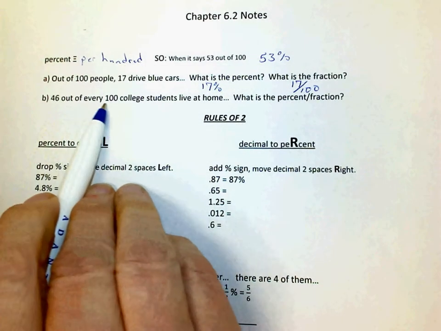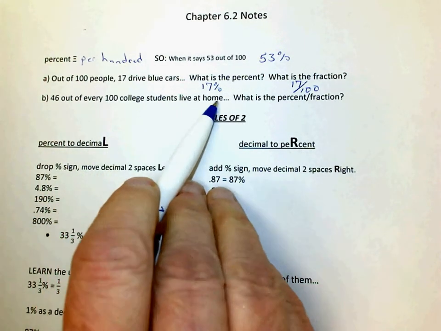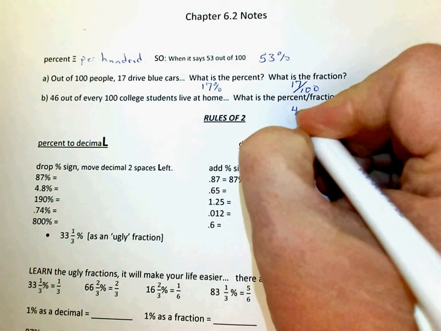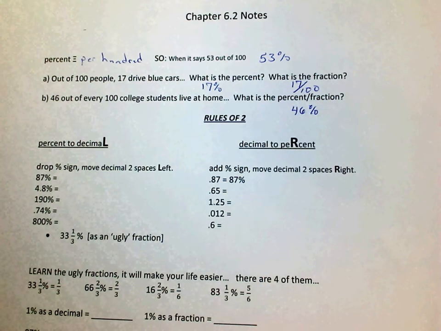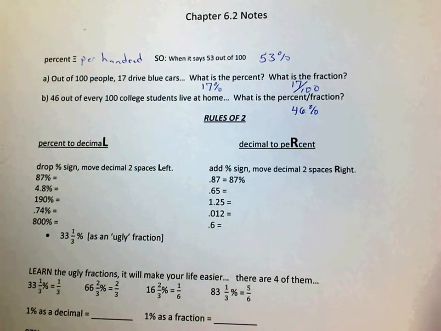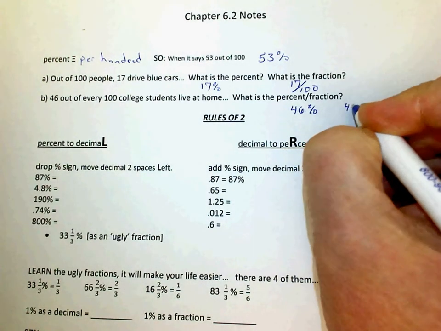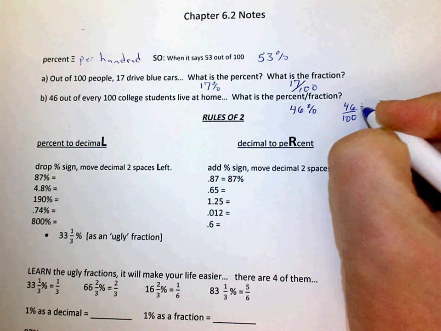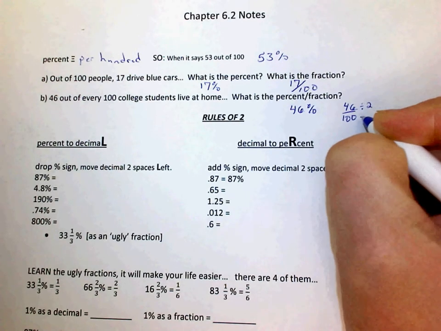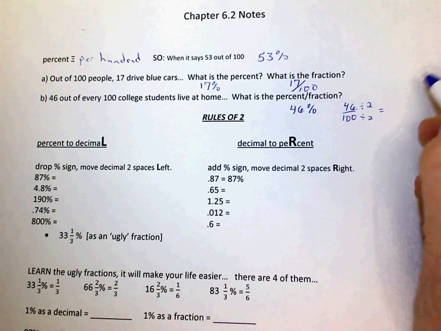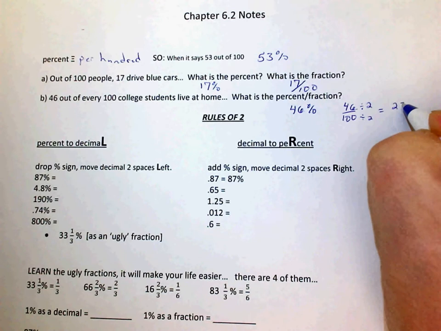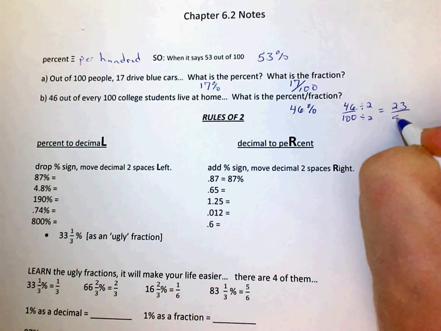So, 46 out of 100 college students live at home. What is the percent? What is the fraction? So, percent, no big deal. 46%. There is an issue as a fraction. 46 over 100, no big deal. Problem is, the unspoken rule of fractions, you have to put it in lowest terms. So you divide out common factors. So 46 divided by 2 is 23. 100 divided by 2 is 50.